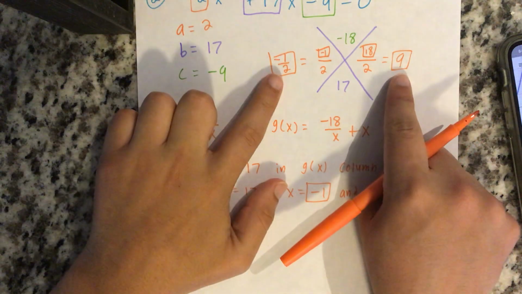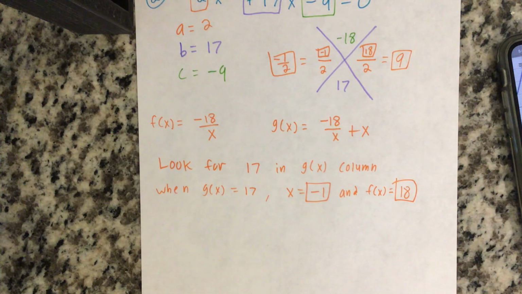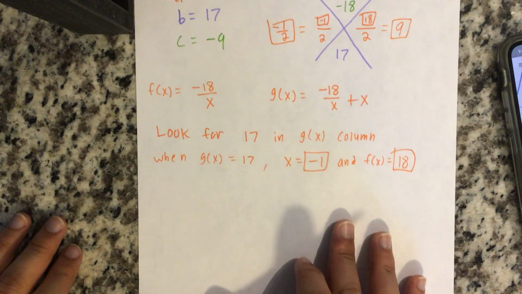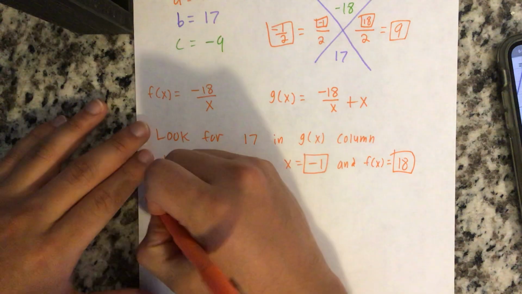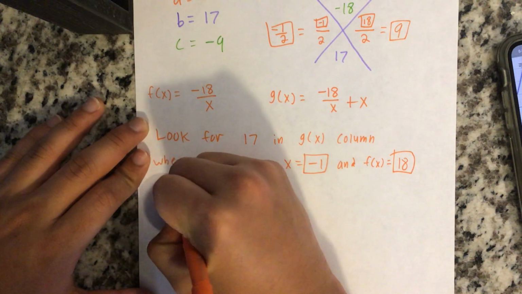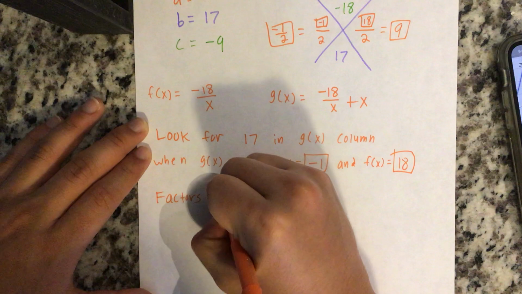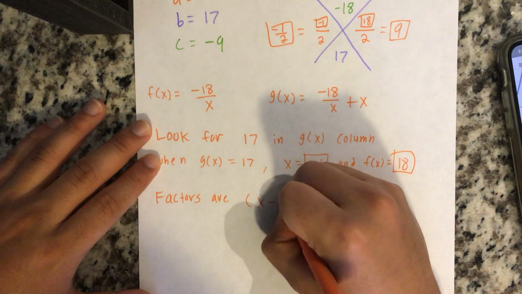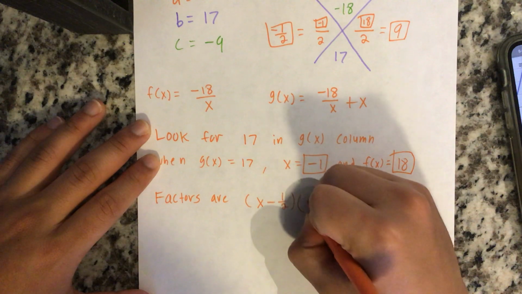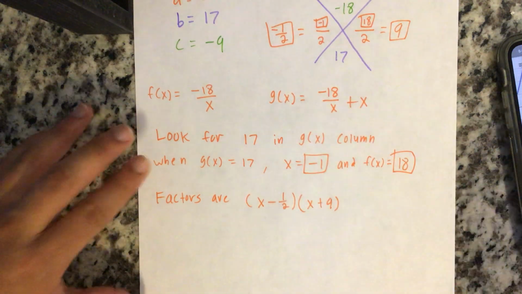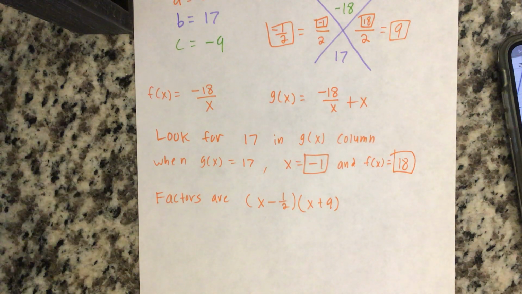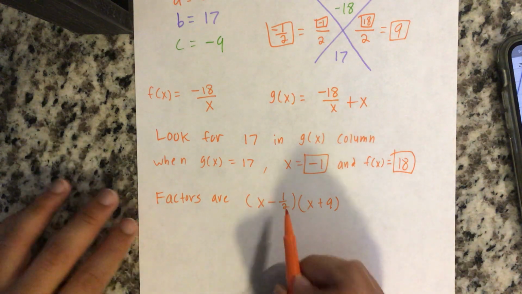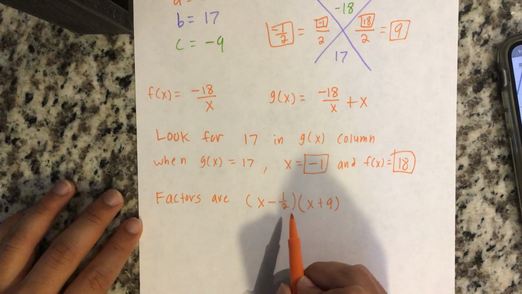So, I have these two. Now I can put them into factor form. So let me slide down a little bit. There we go. So, I'm going to write down my factors. So my factors are, so remember I have x minus 1 over 2, x plus 9, okay? But now, hopefully, if y'all were in class, y'all would say, wait, that's not right. I told y'all about this last week.